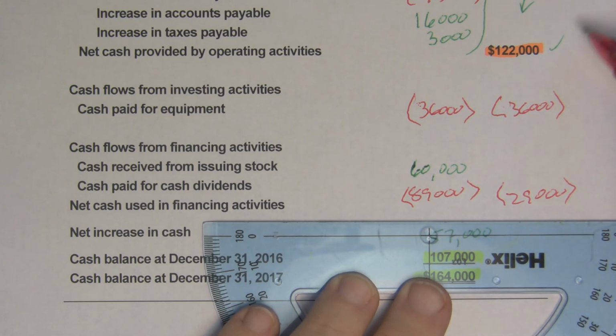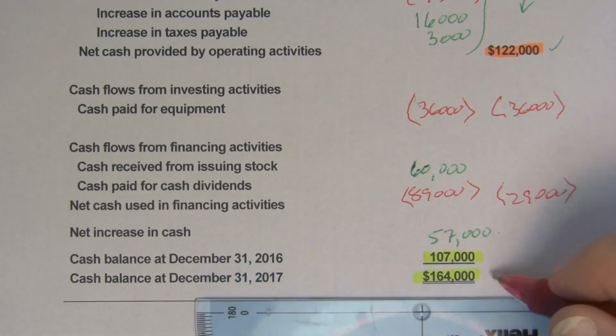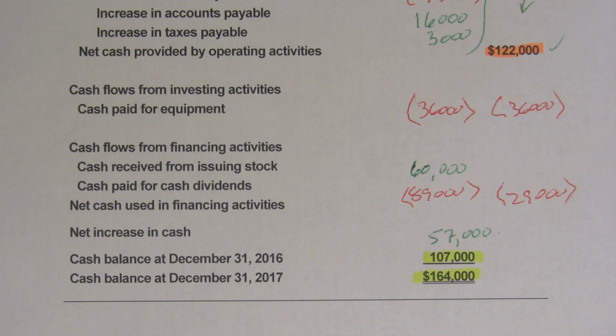So if we take 122, subtract 36 and 29, we get a total increase in cash of $57,000. Praise the Lord, another miracle. And that explains our change in our cash picture. That's all there is for 12.6a and for cash flows.